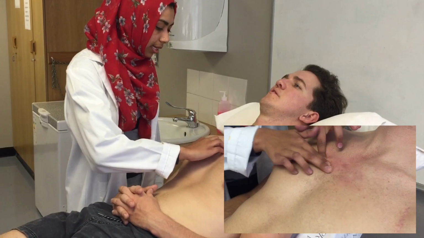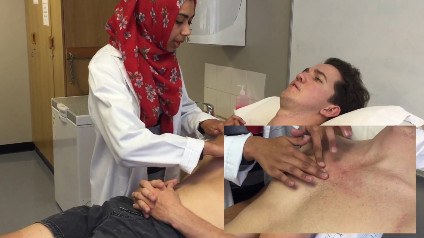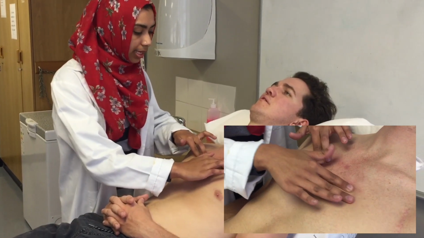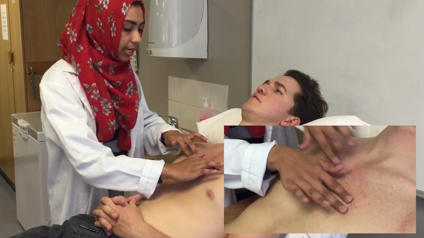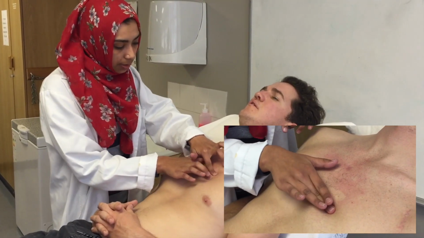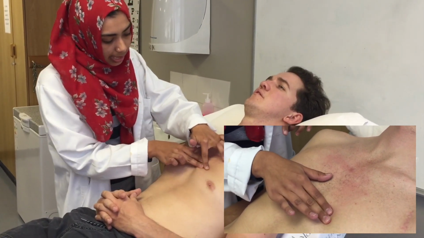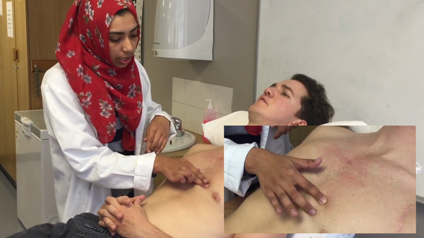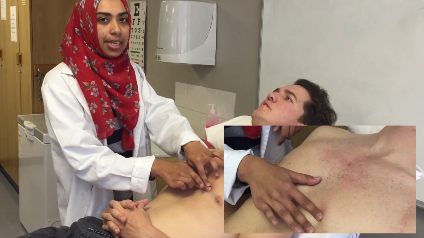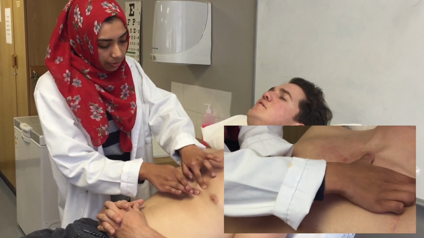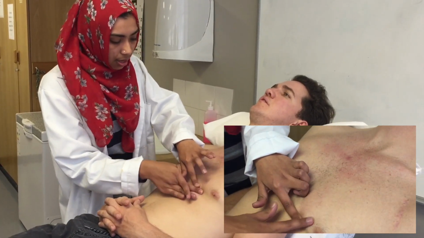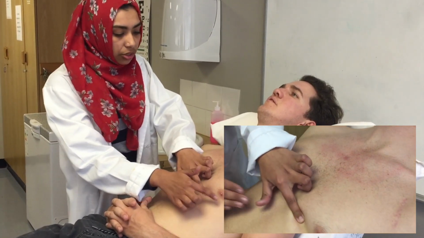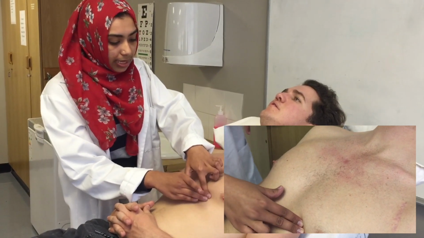I will then find the second intercostal space, which is where the aortic area is located parasternally. I will then find the corresponding second intercostal space on the other side, which is where the pulmonary area is located parasternally. I will then trace my fingers down: third rib, third intercostal space, fourth rib, fourth intercostal space, and this is where the tricuspid area is located, once again parasternally. Then I will go down, fifth rib, fifth intercostal space, and then I will locate the mid-clavicular line. This is where the mitral area is, 1 centimeter medial to the mid-clavicular line.